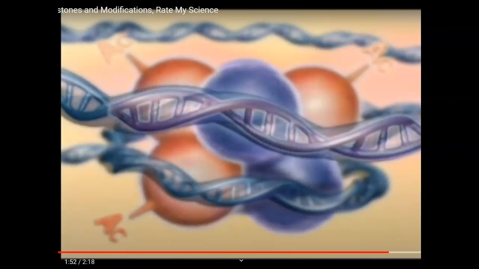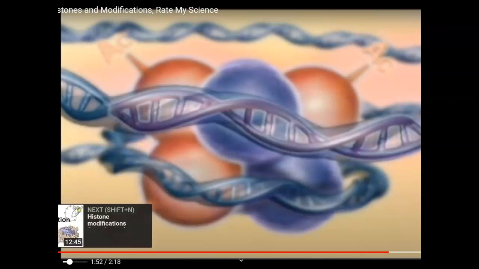But in this illustration right here, you saw the DNA helix unwind from the histone complex, and that makes it much more accessible to the transcription factors and to RNA polymerase that would induce transcription.